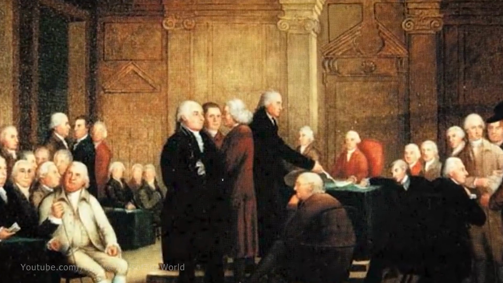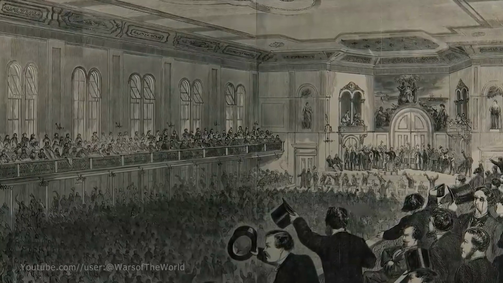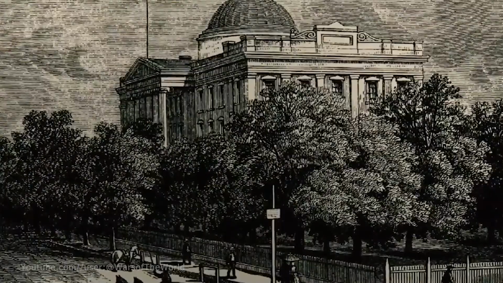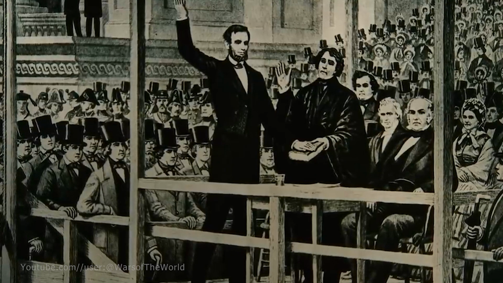These economic differences were compounded by political tensions over states' rights. The Southern states believed that they had the right to secede from the Union and to make their own laws regarding issues like slavery, while the Northern states believed that the federal government had the power to regulate these issues.